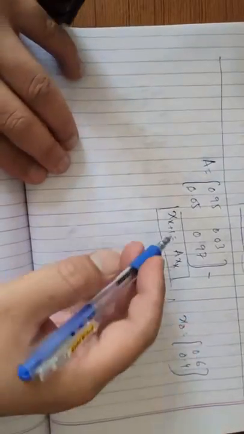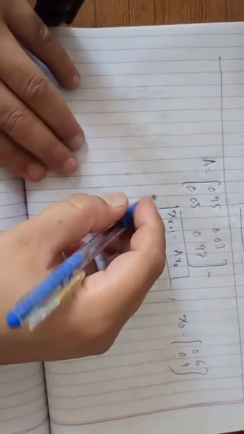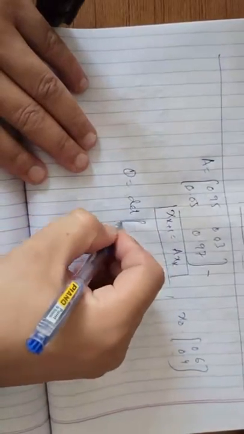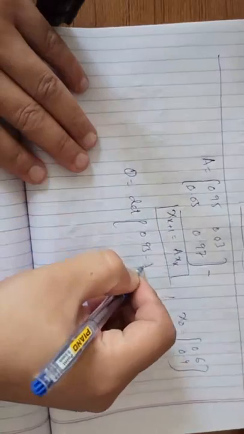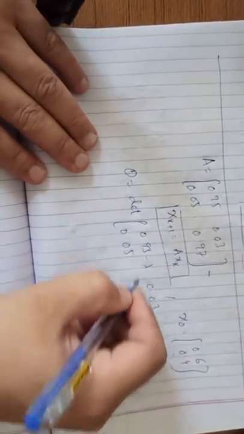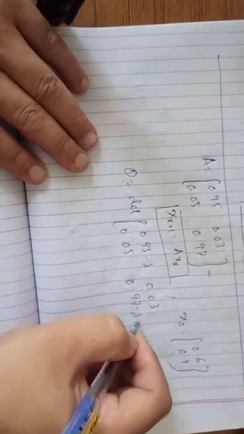If A is the dynamical system, the characteristic equation which governs it is the determinant of A minus lambda I: 0.95 minus lambda, 0.03, 0.05, 0.97 minus lambda.